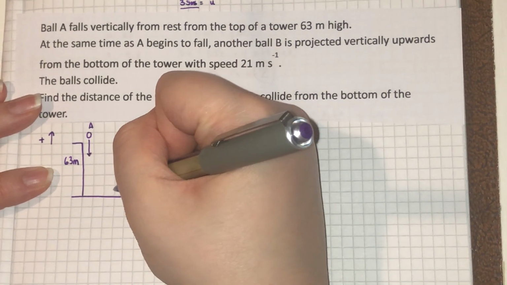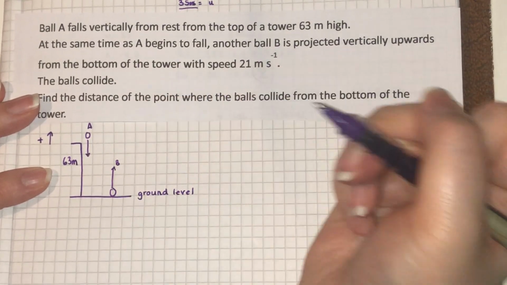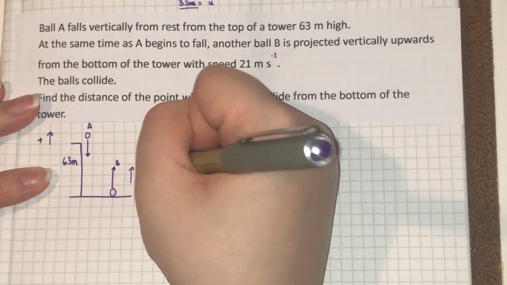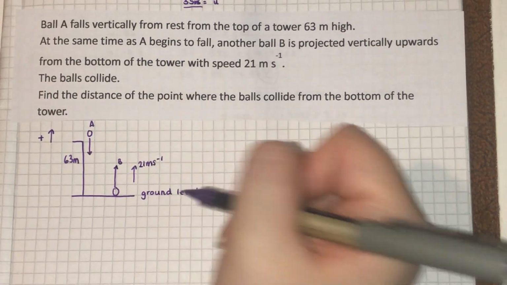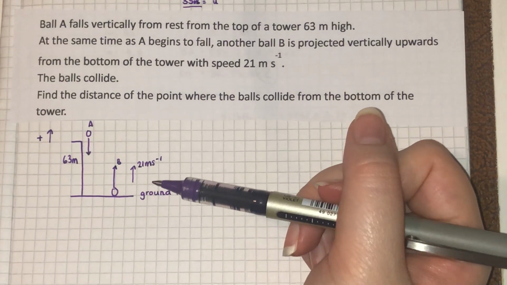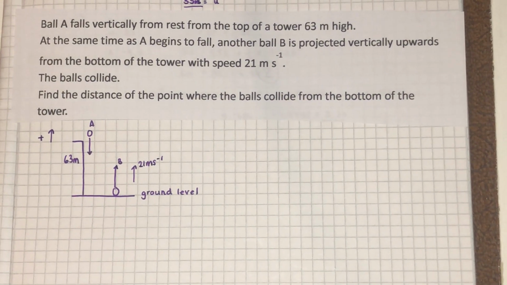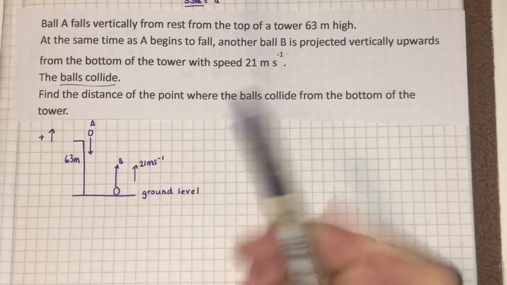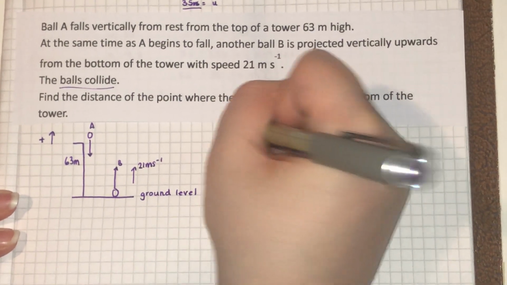Okay. So B is being thrown up into the sky. We know that the speed is 21. So because my up is positive, that means that's still going to be positive 21. Okay, so these two are going in the same direction, or same direction towards each other, if that makes sense, so that they then collide. Okay, and we need to find the distance. So I'm going to start off with the A one.